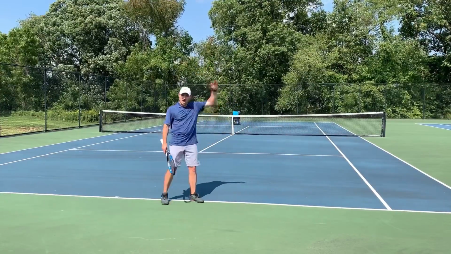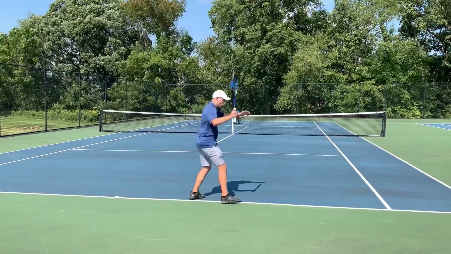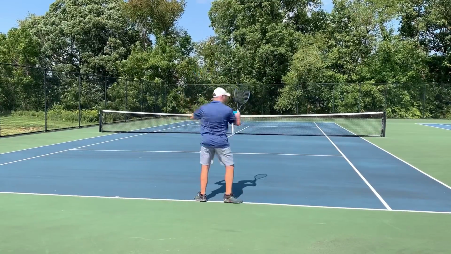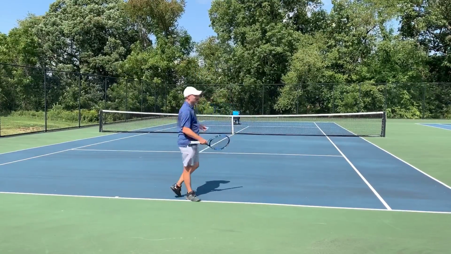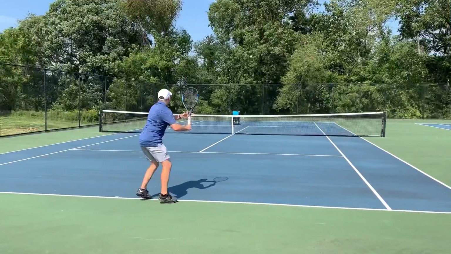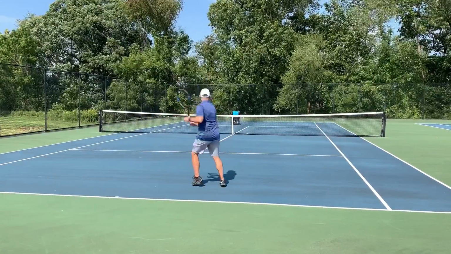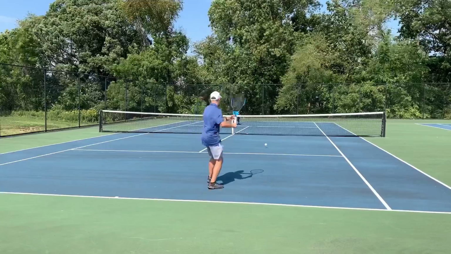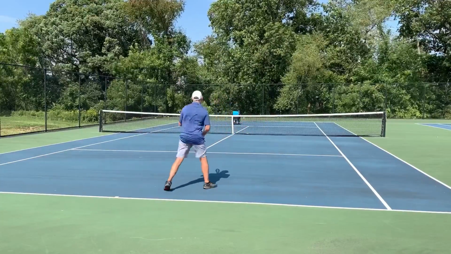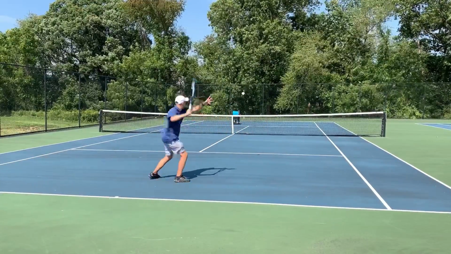So the higher the contact, the more we're going to use that open stance so that we can rotate our body very easily. This is what it looks like. So this ball's going to get to me high, and it's really windy, so it's really messing with the ball. Darn it. All right, I'm just going to deal with this as I can.